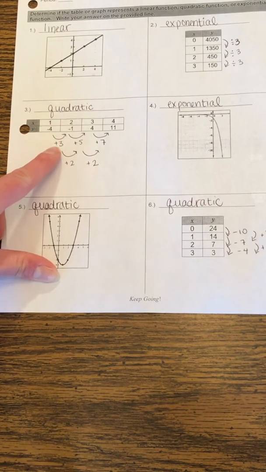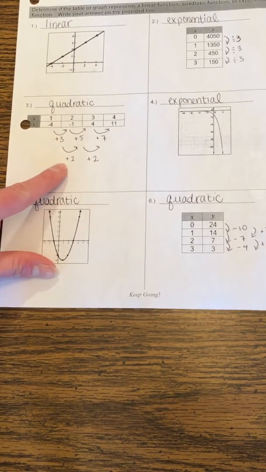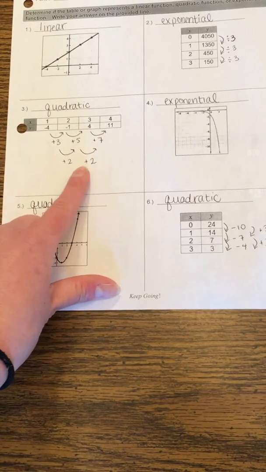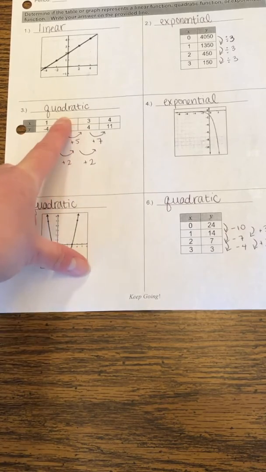And then there is a pattern between 3 and 5 and 5 and 7. And it's that we have to add 2 each time. Add 2 and then add 2 again. So there is a pattern here in the second differences, which makes this for number 3 quadratic.